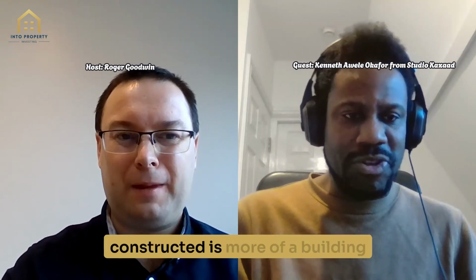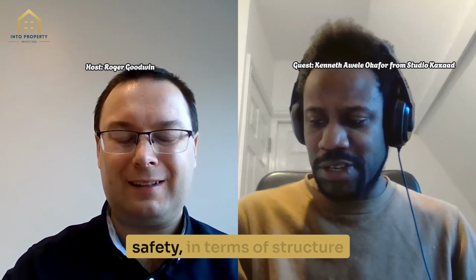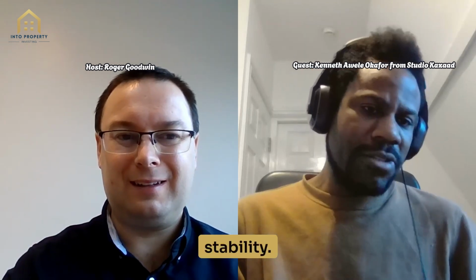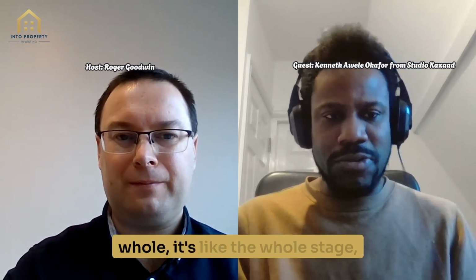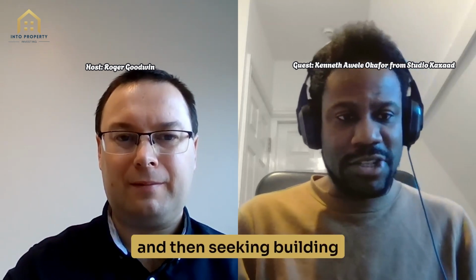Yeah. So the difference between planning and building regs: planning is all about how the land and buildings are being used. How the buildings are being constructed is more of a building regulations issue, in terms of safety and structural stability. That's something clients do get muddled up about when discussing the project. They think it's the whole stage, but there are different stages: seeking planning approval and then seeking building regulation approval.